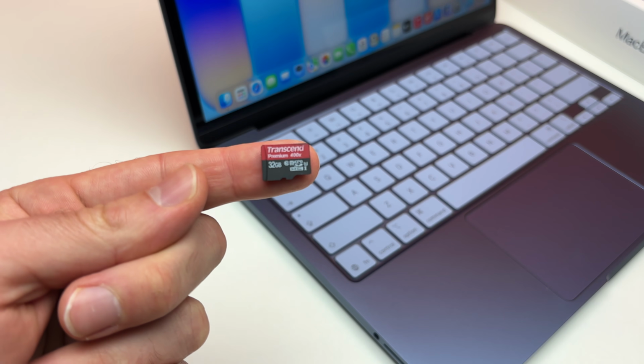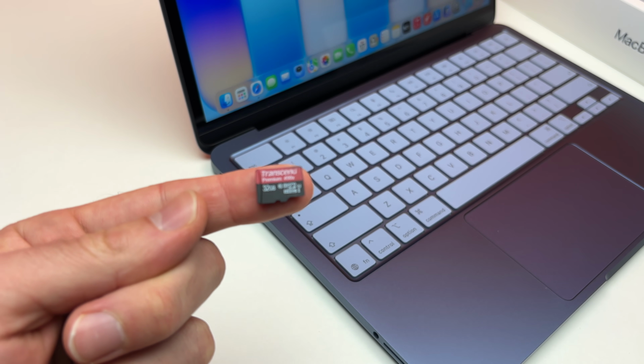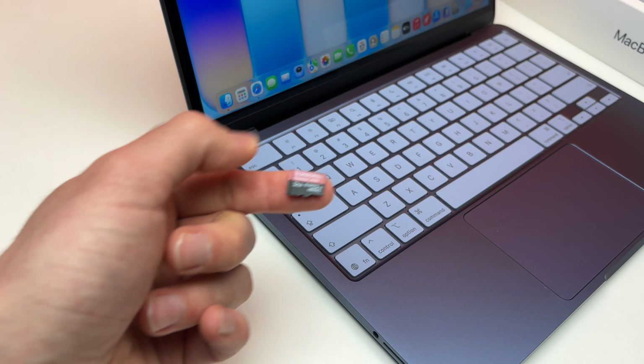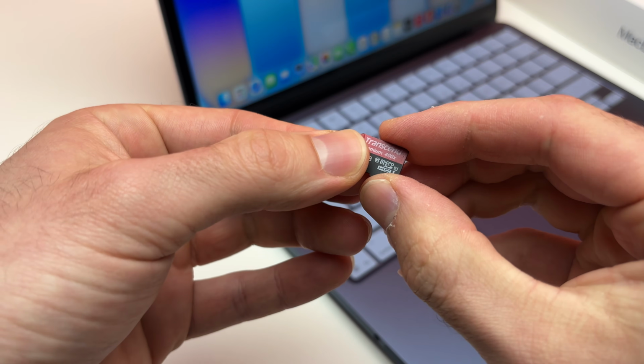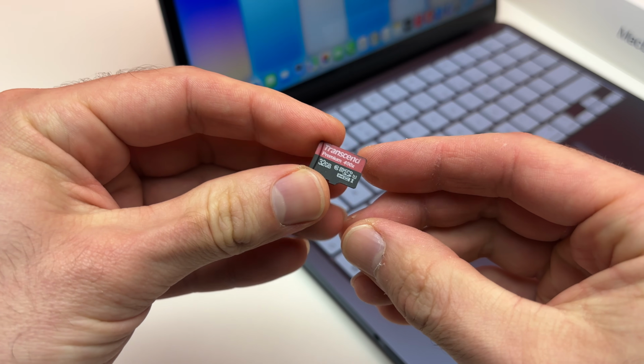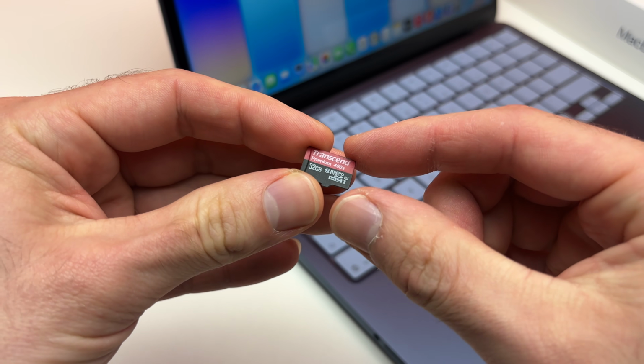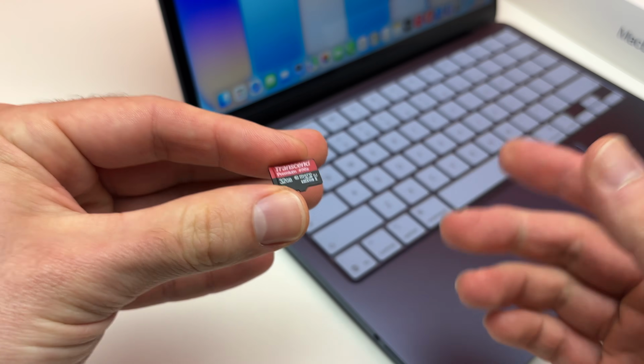How to connect an SD card on your MacBook Neo, and how to transfer files between the computer and the card. For this video, I'll be using a micro SD card, but it works the same if you have a full-size SD card that is usually used in cameras.